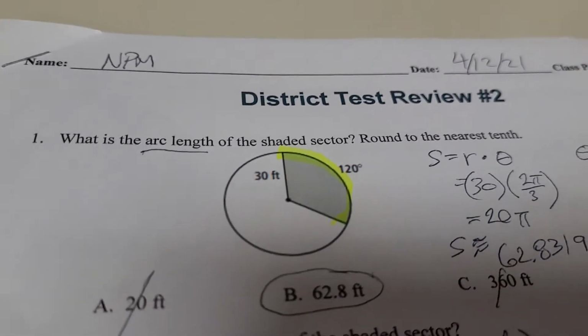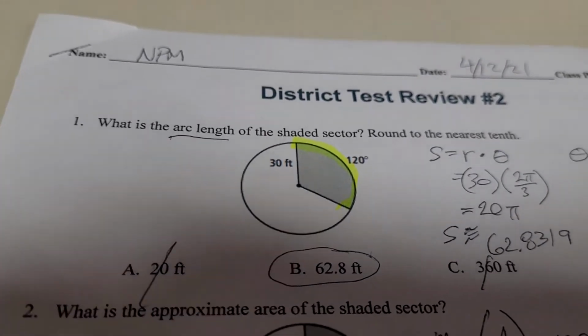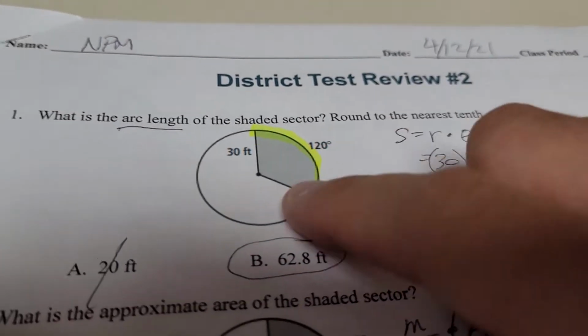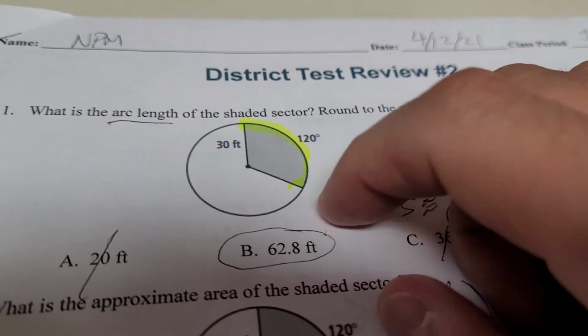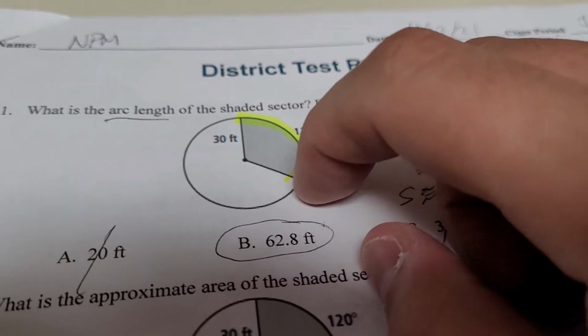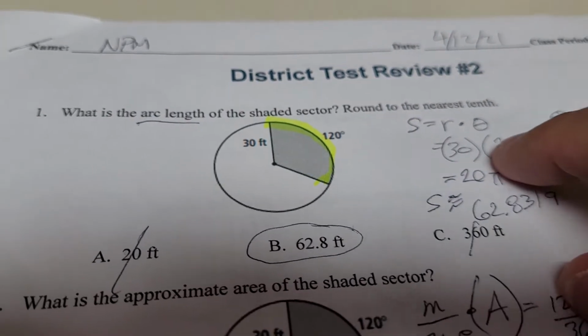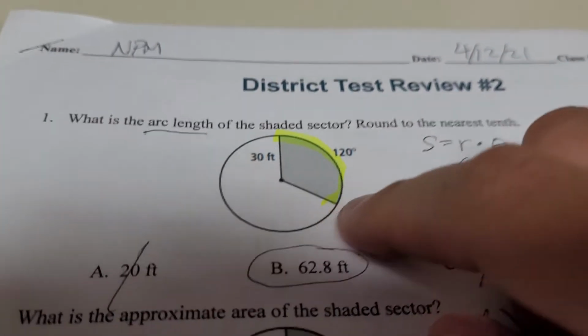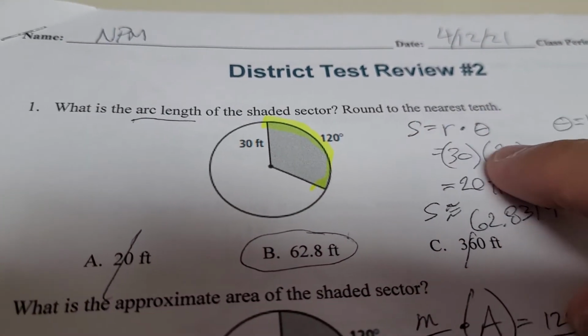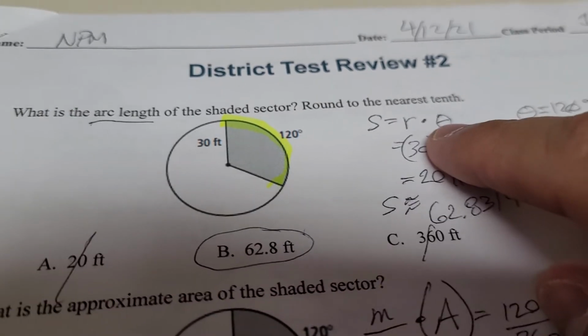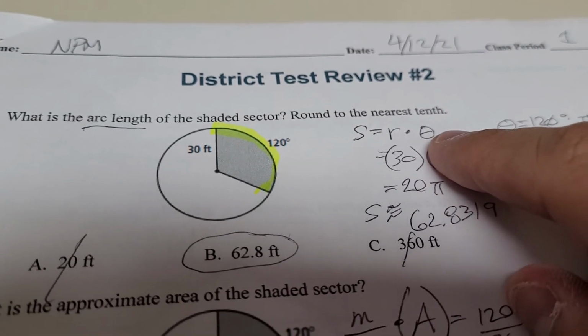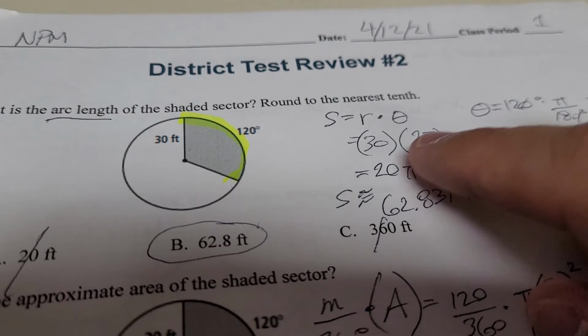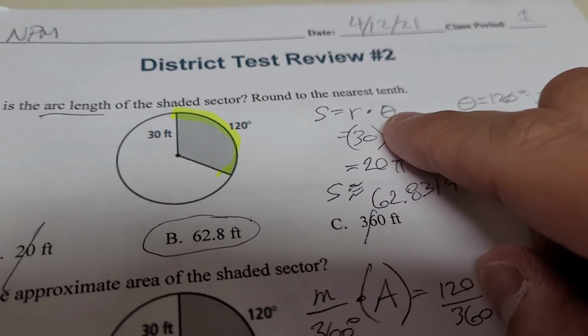Okay, so in review 2, what is the arc length of the shaded sector? Here I did this with the highlighter so you can just see what it is I'm looking at. I'm just looking at the measure of this on the outside. Round to the nearest tenth. So I'm just looking for arc lengths. I'm just using this nice little formula right here: S equals radius times your angle theta. And this is where your theta, your angle, has to be in radians.